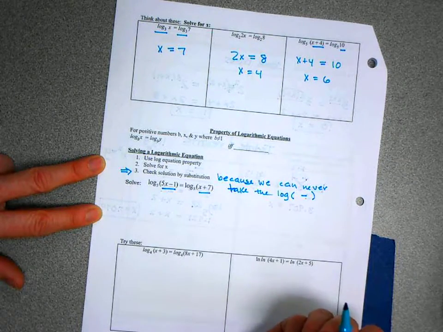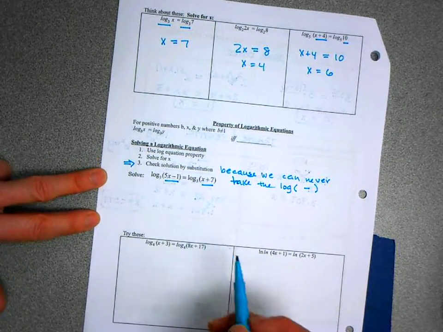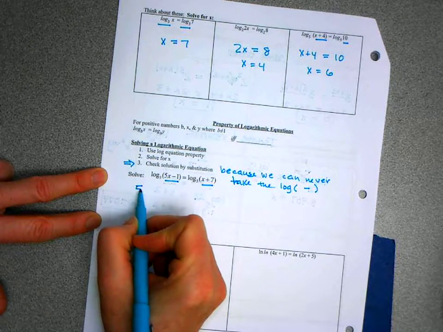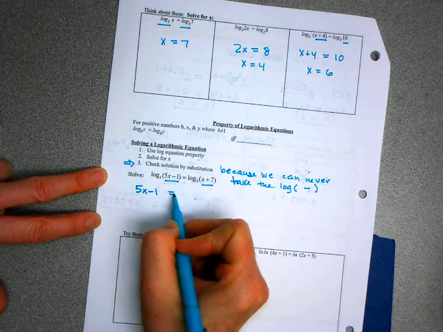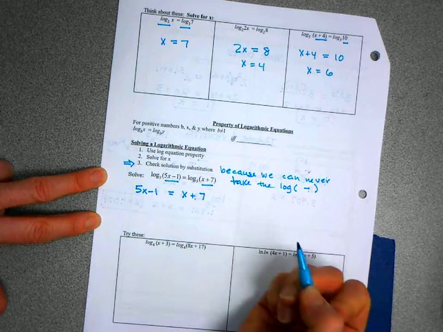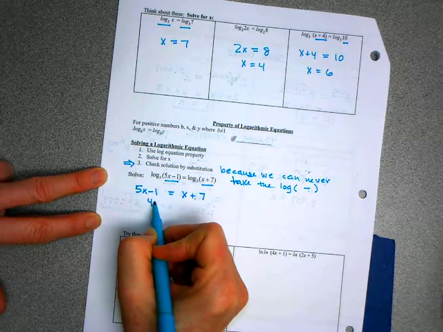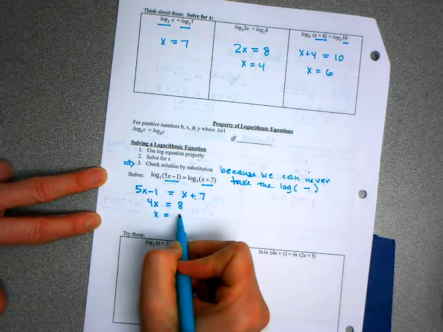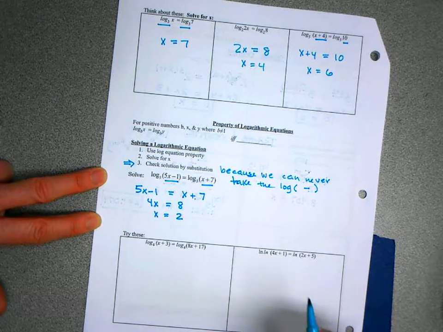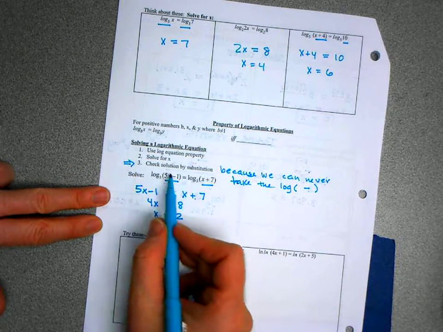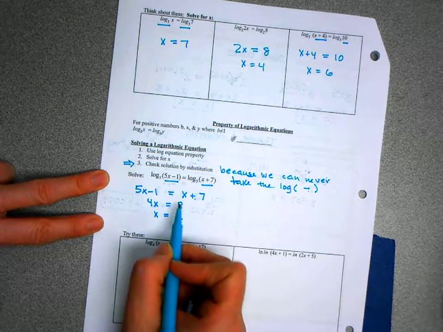So let's do it. Log equation property says 5x minus 1 equals x plus 7. Subtract the x and I get 4x equals 8, x equals 2. Okay, now I have to double check. I have to check my solutions. So I put the 2 back in.